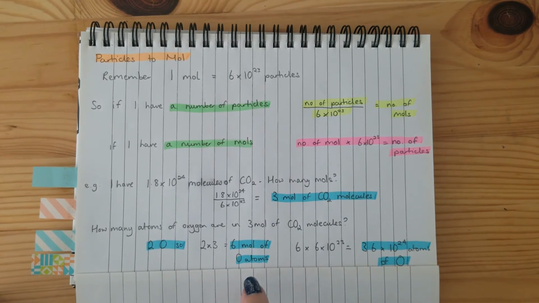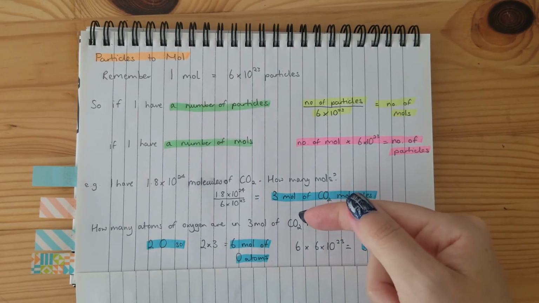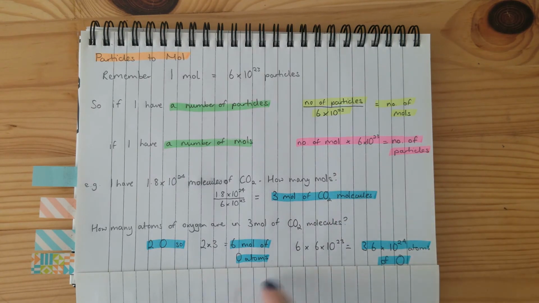We've got twice as many moles because we've got twice as many particles, because there are 2 oxygen atoms in each molecule. So we've got 6 moles of oxygen atoms. We do 6 times 6 times 10 to the 23 to find out that we have 3.6 times 10 to the 24 atoms of oxygen. So you do need to be careful, as I said in the last video, to specify which particle you're talking about, because this movement from number of atoms to number of molecules means there is a different number of moles in that.